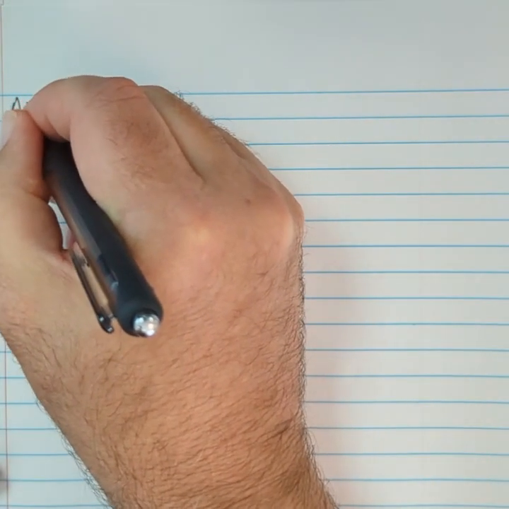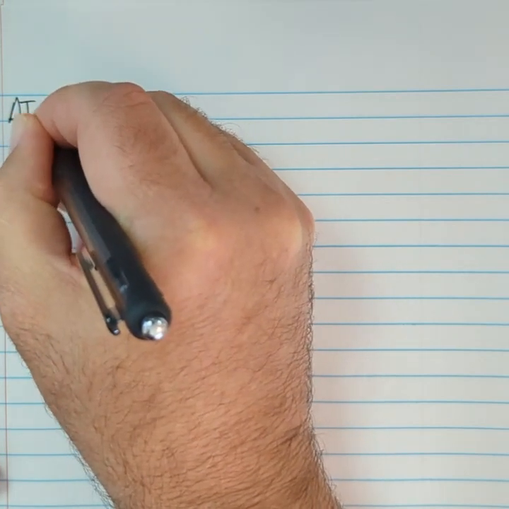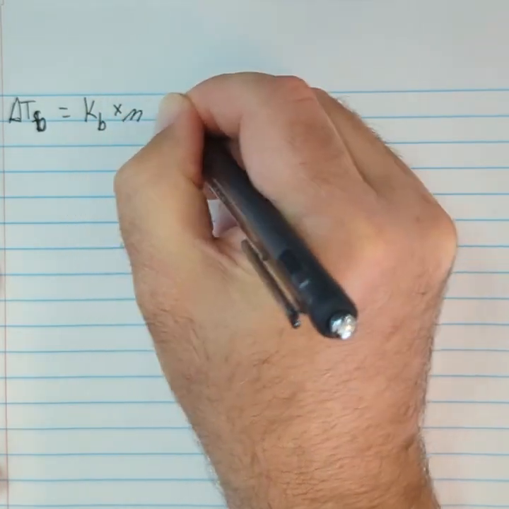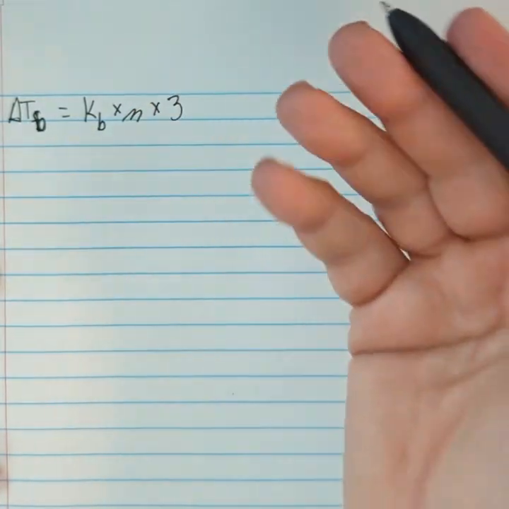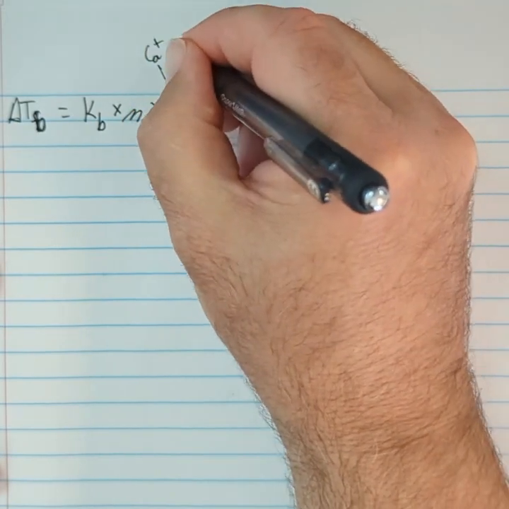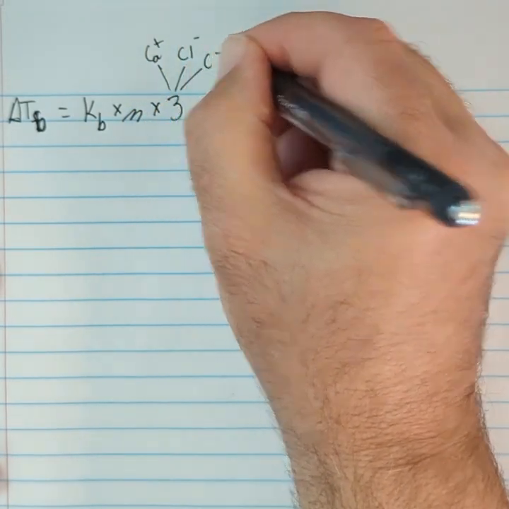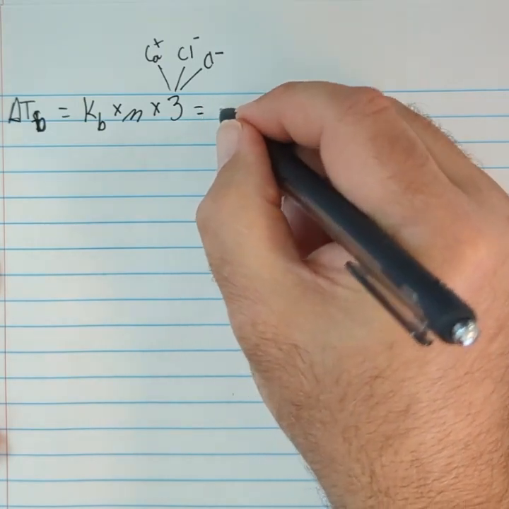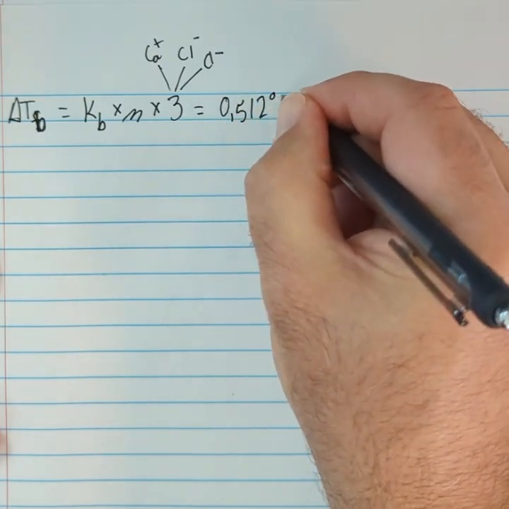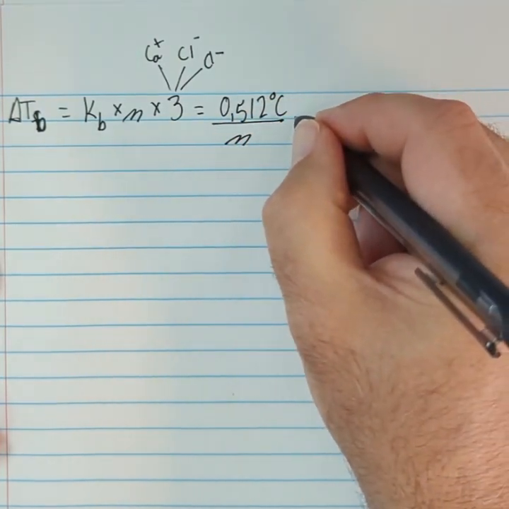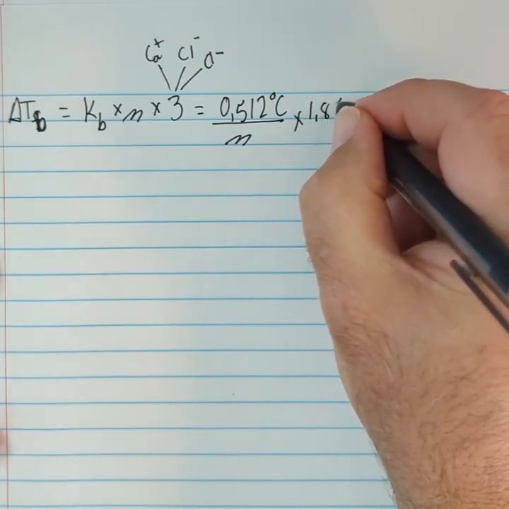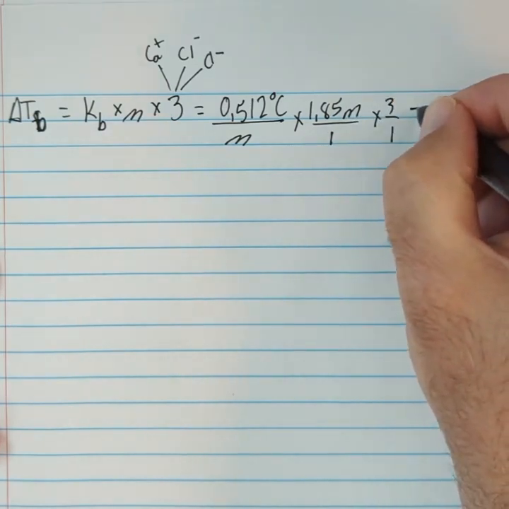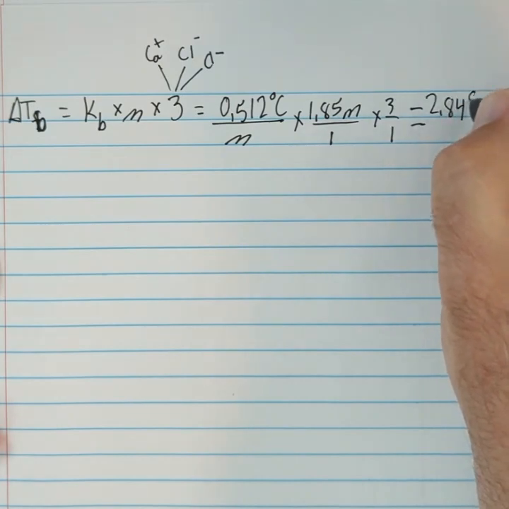The change in boiling point is equal to the boiling point elevation constant times the molality times 3, because once again we have 3 ions: the calcium ion and two chloride ions. Substituting in, we've got 0.512 degrees Celsius per molal times 1.85 molal times 3, which equals 2.84 degrees Celsius.